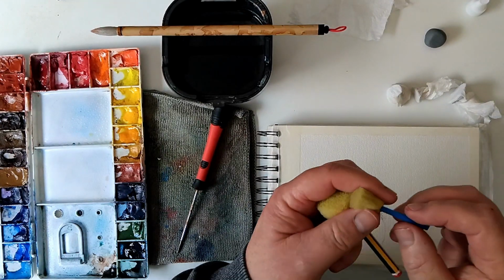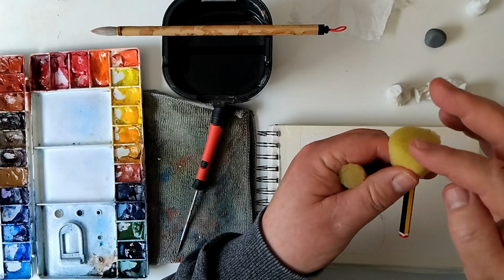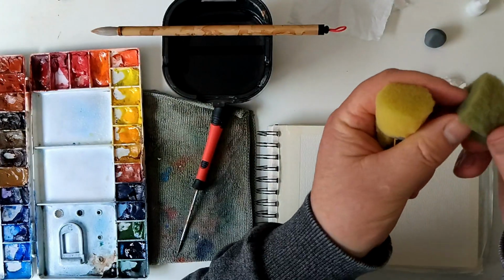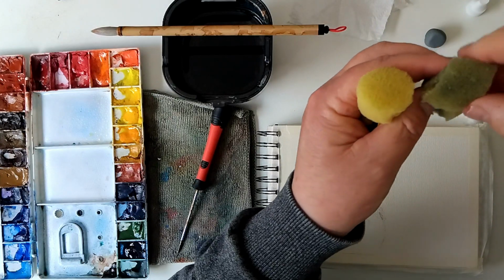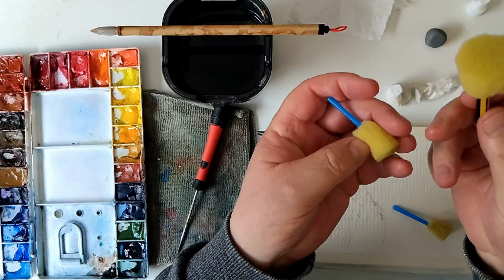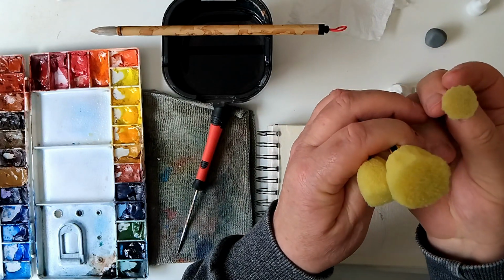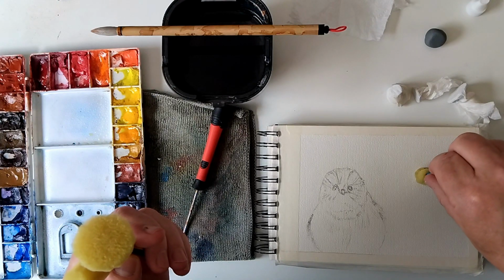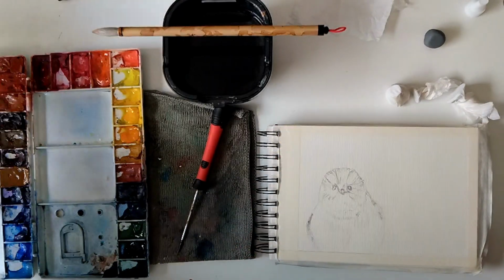Right, so the other thing you can do is get bits of sponge and just cut them round. This was out of an old one of these dish scourer things. I cut that bit off and then just trimmed that round with some scissors and stuck a pencil in with a bit of glue. That again would give you a few different sizes, and again you would just then with the sponge just suck up a bit of the paint with a sponge. So it's good to experiment with all these different things.